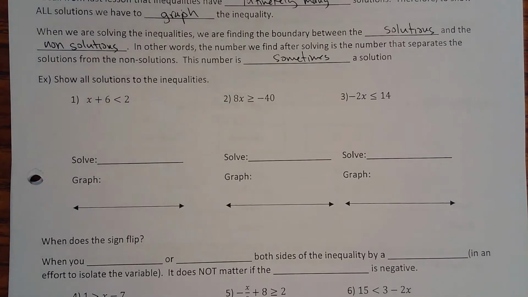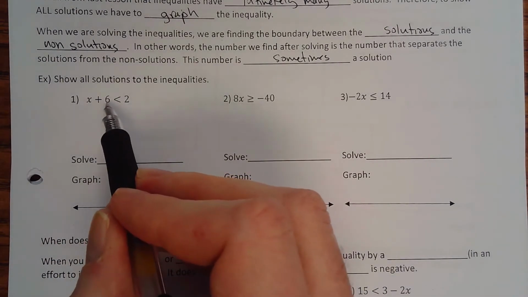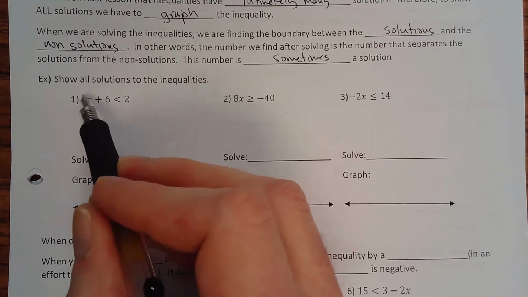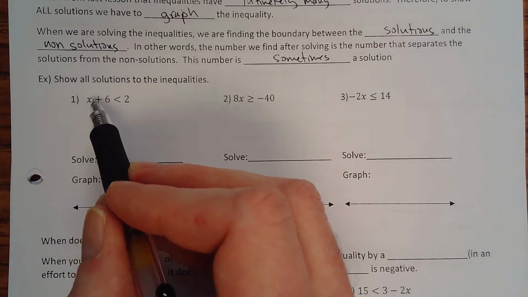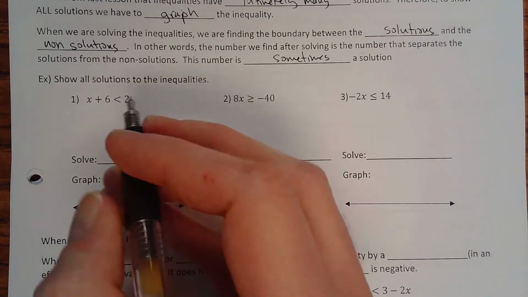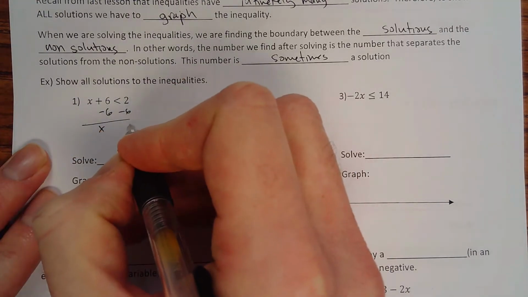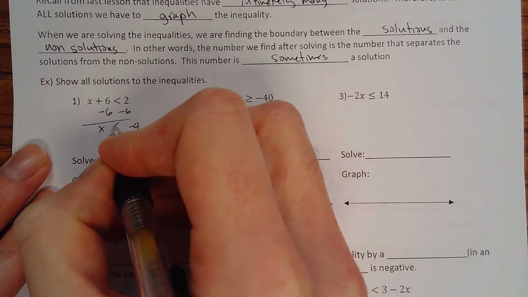So show all solutions to the inequality. Now I could sit here and think, I've got to take a number, add 6 to it, is it still less than 2? And I could try to think of all those numbers, but it would be faster to isolate x, just like an equation. So we're going to treat this just like it's an equation. I would subtract 6 from both sides, and I have x and -4, and that drops down.